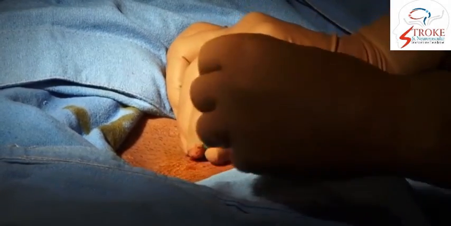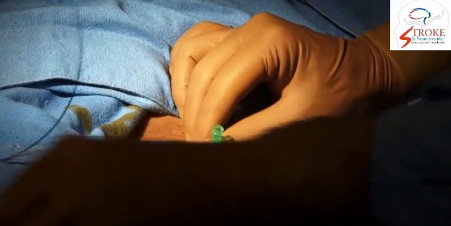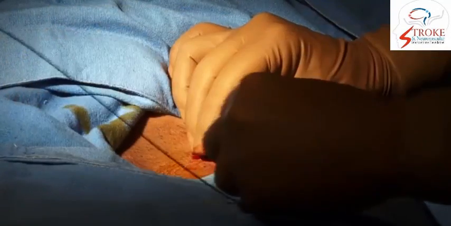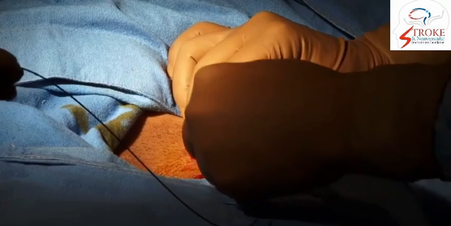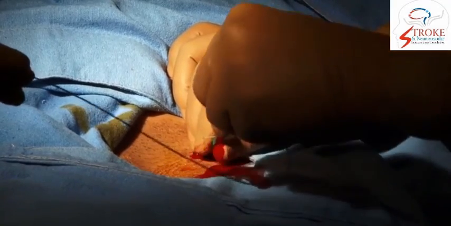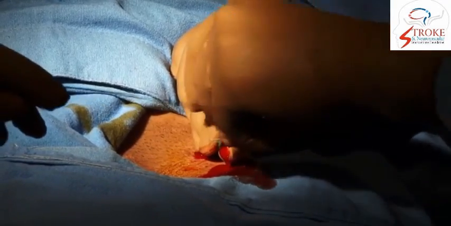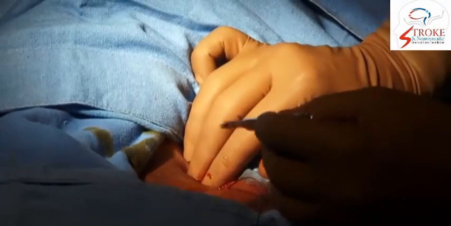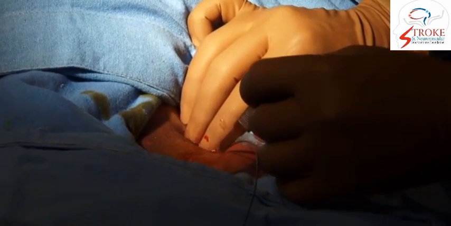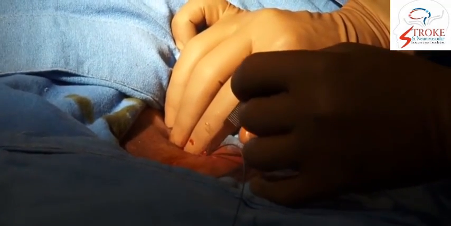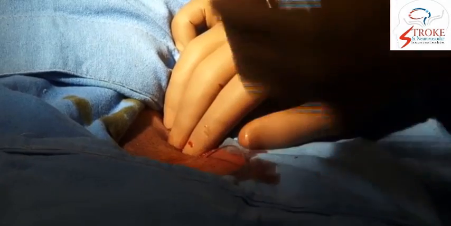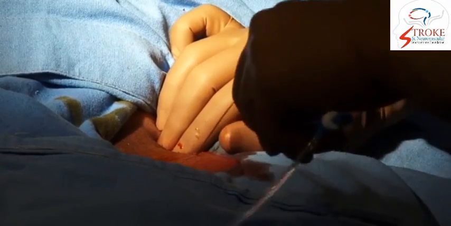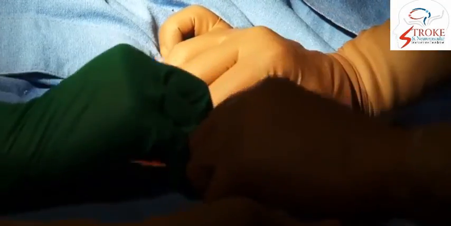We always check for good backflow. And once there is very good backflow, a wire is being placed, in this case a Terumo 035 wire. A small nick is being given in the skin adjacent to the puncture so as to place the sheath, and an 8F short sheath was placed and 5000 units of heparin was given.